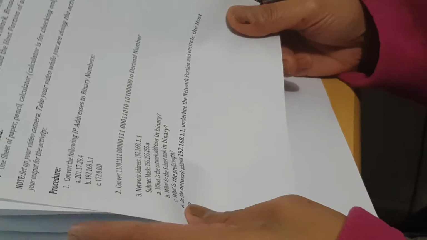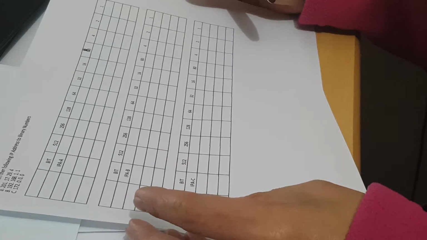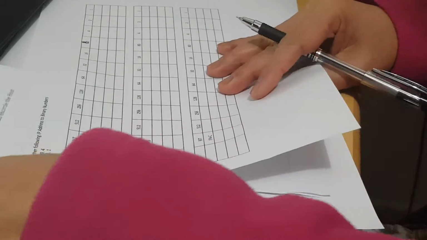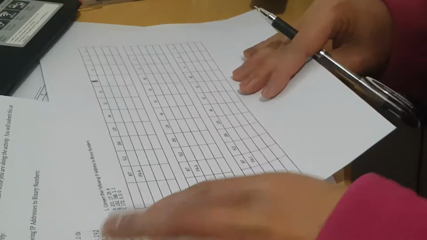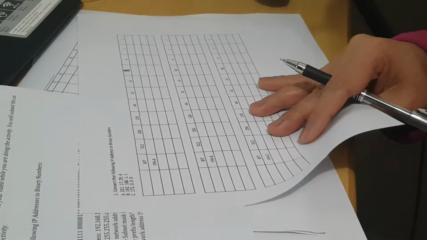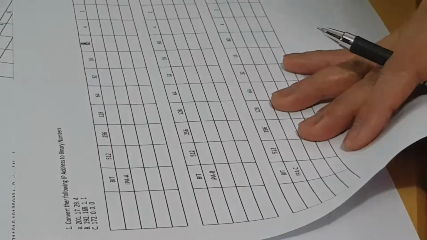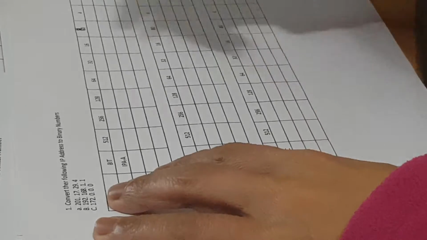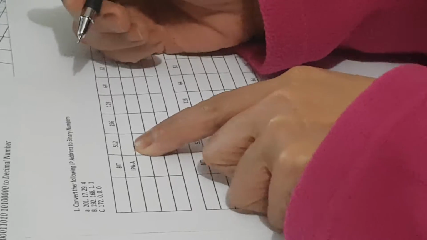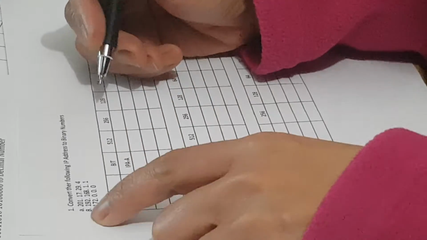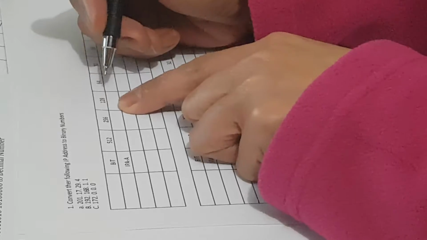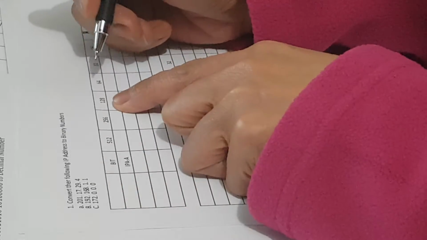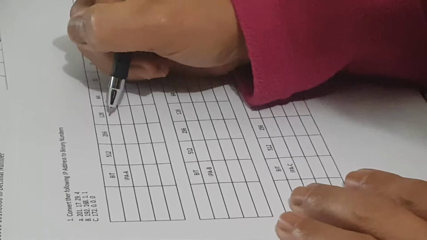So before I convert the IP address into binary, I should write the bytes: 1, 2, 4, 8, 16, 32, 64, 128, and so on. So first, 201. 201 into 256, it can't be, because the byte is higher than the IP address. So we will start with 128. 201 by 128 is 1.